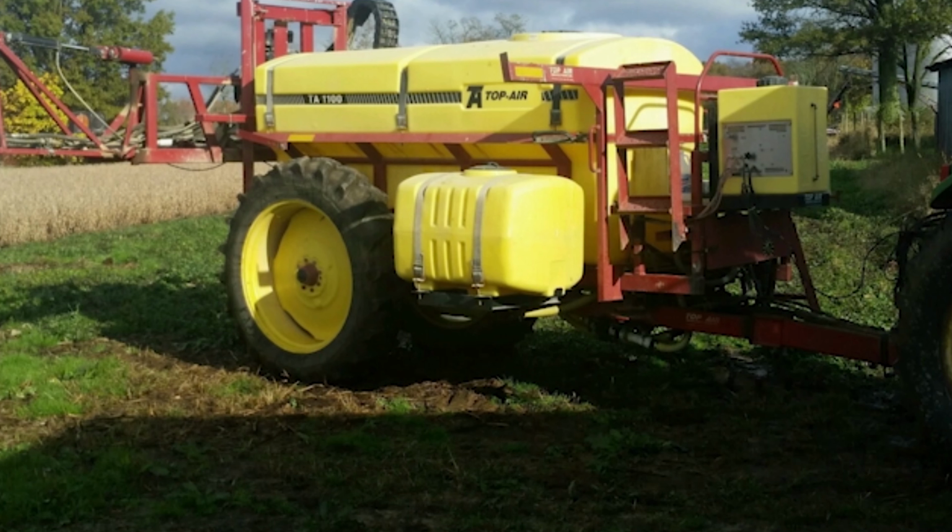Now, you can see we made the applications here with a Top Air sprayer, a Top Air 110. And in this case, the sprayer booms were about 66 foot wide. So that set our trial width for us. And by the time we came around throughout the middle of the season, we still didn't see any observations health-wise or visually. We could tell what the yield was going to look like. So no visual observations were observed.